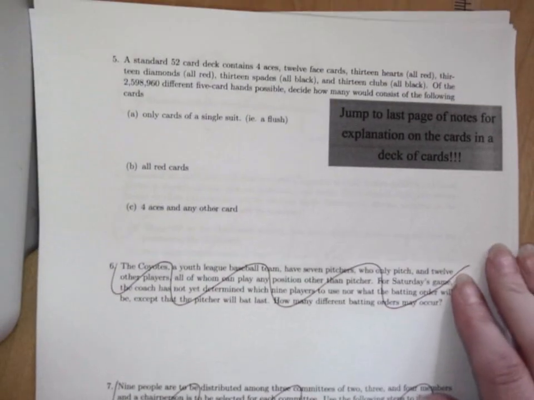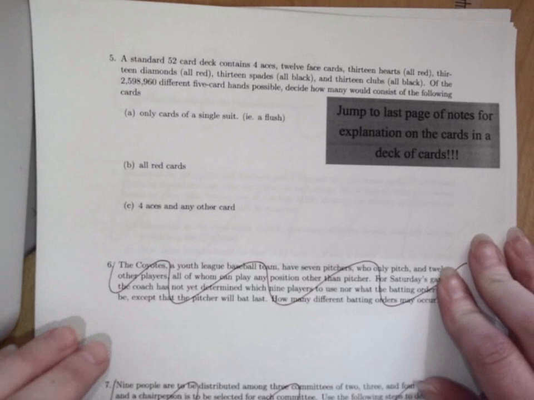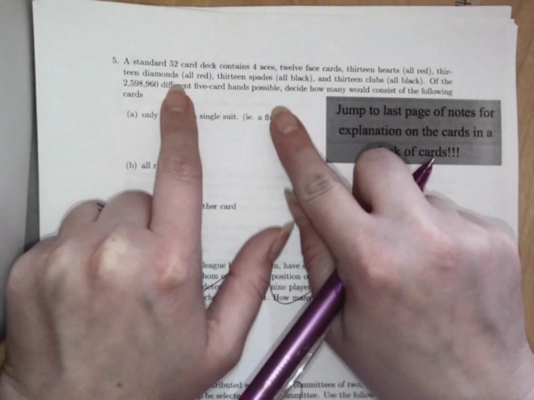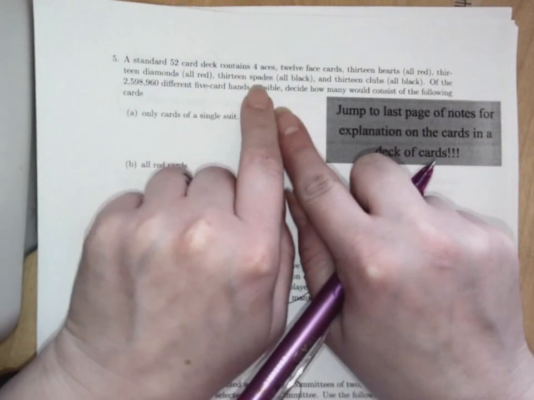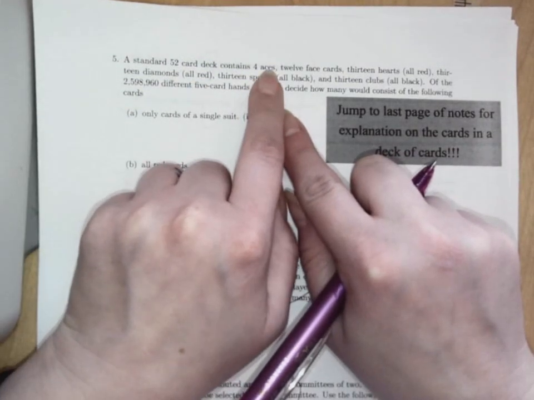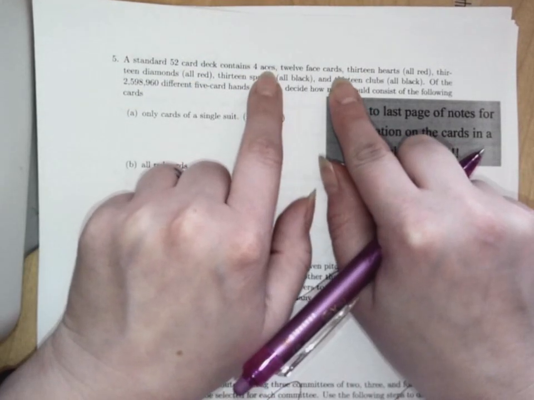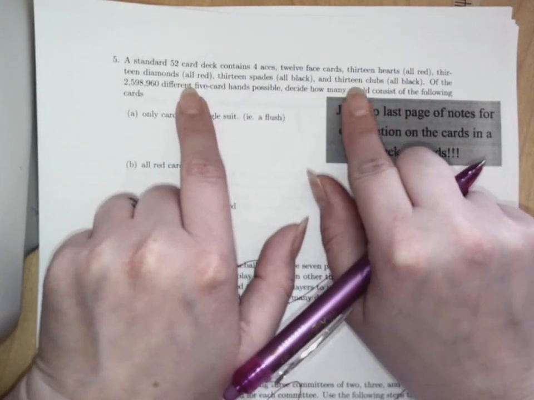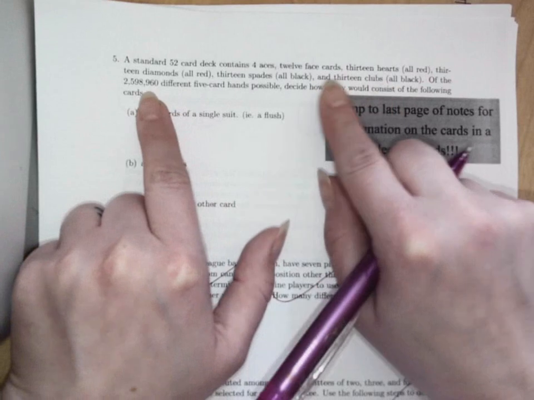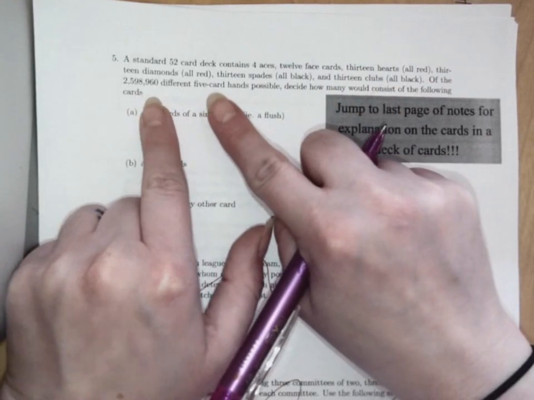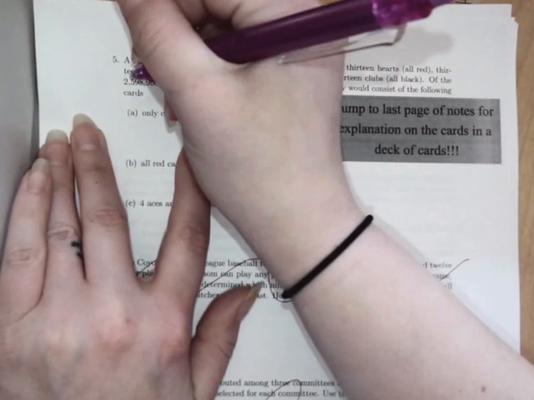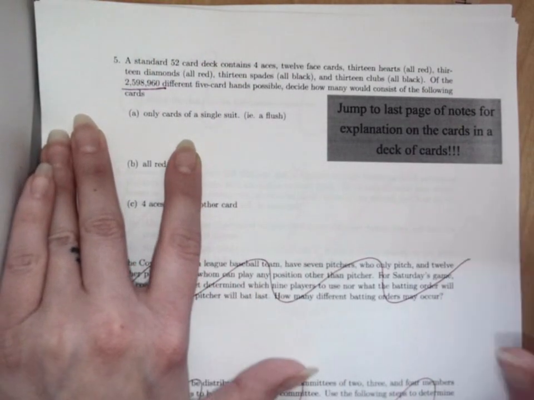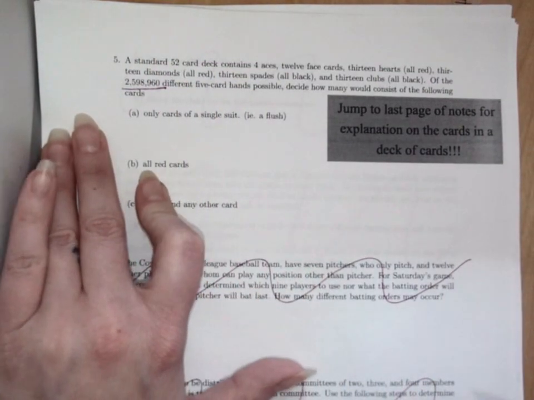Okay. Number 5. This is our last problem from our notes. A standard 52 card deck contains 4 aces, 12 face cards, 13 hearts, 13 diamonds, 13 spades, and 13 clubs. If you have a 5-card hand, there are over 2 million possibilities for how you could get your hand.